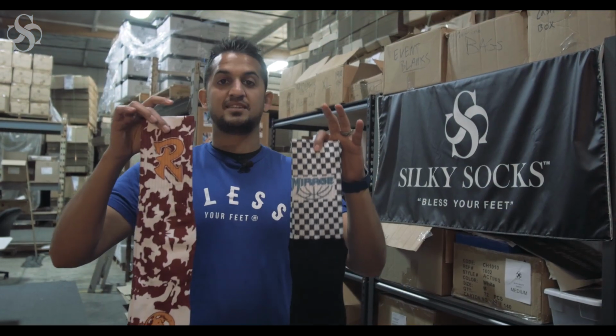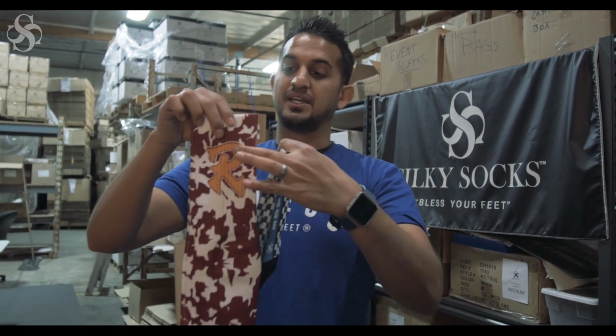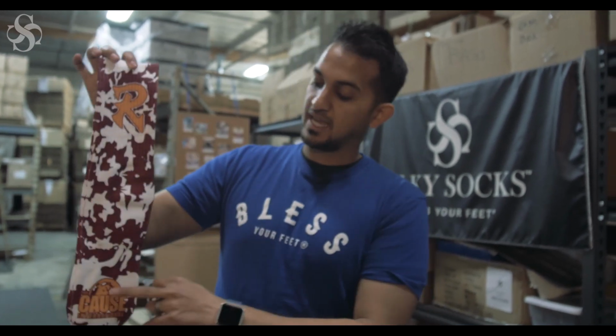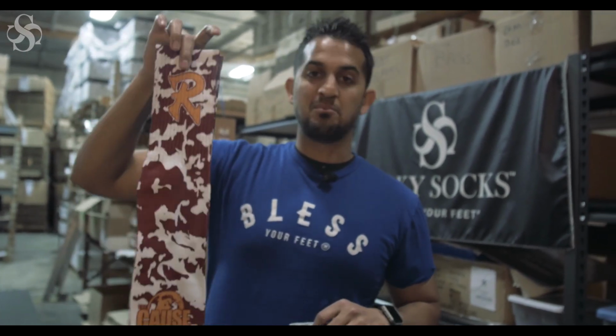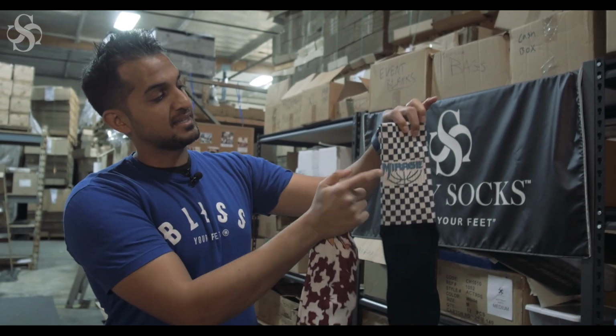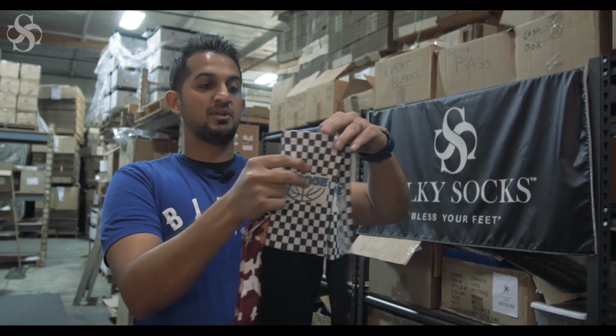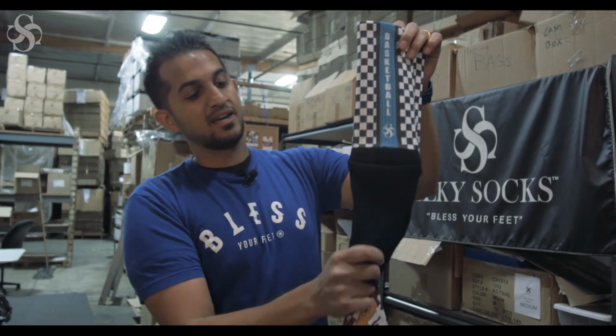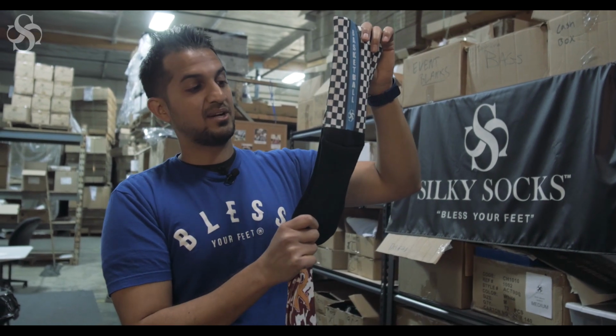And there you have it, guys. Here's the final product. We've got the Roosevelt socks with the camouflage, the Cause logo down here, logo on both sides. Then I've got my Mirage basketball sock here. That's the front. Flip it over, we've got the back. Super clean, super comfortable. Here's that cushion bottom that I was telling you guys about earlier.